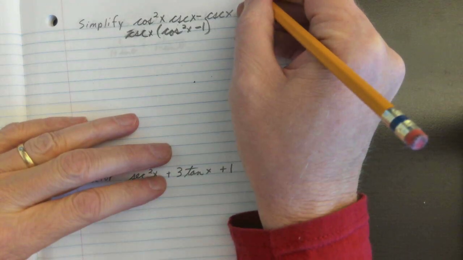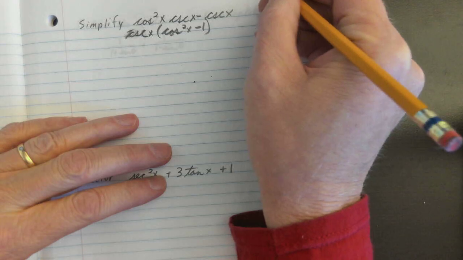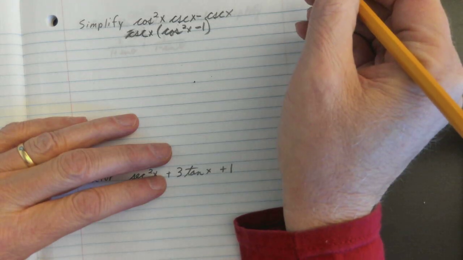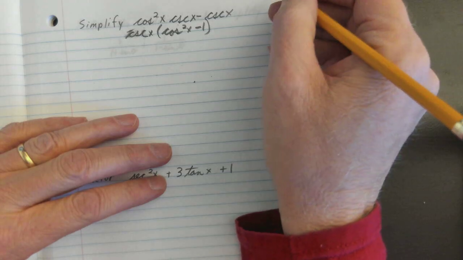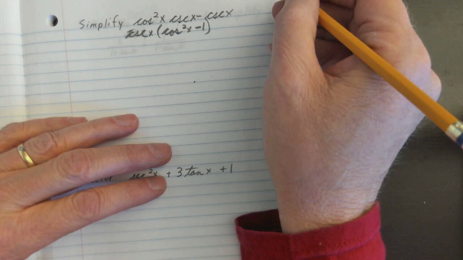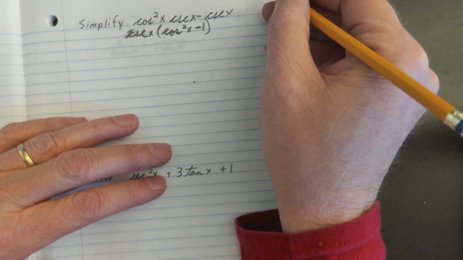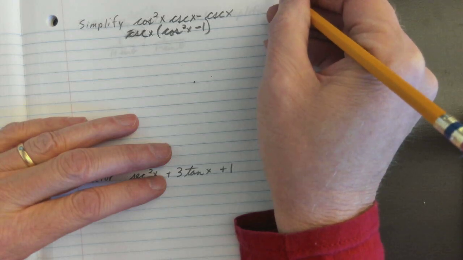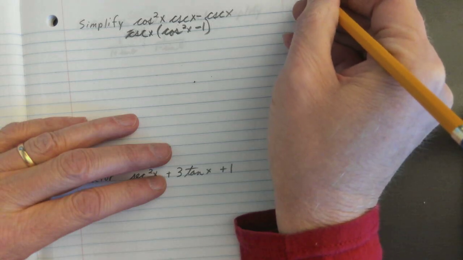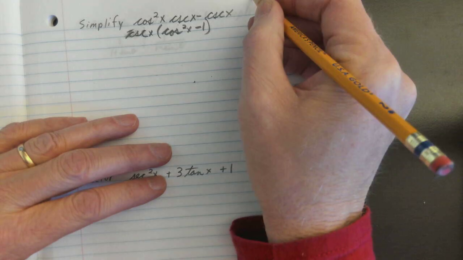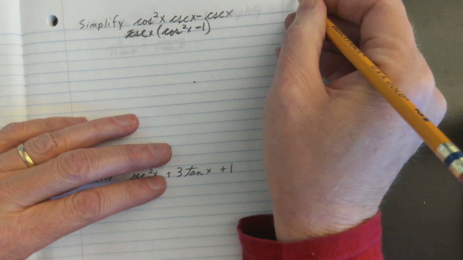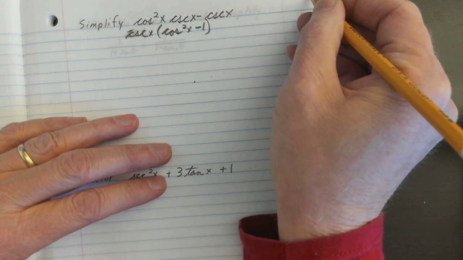Now remember, sine squared x plus cosine squared x equals 1. And if I subtract cosine squared x from both sides here, I'd have sine squared x equals 1 minus cosine squared x.